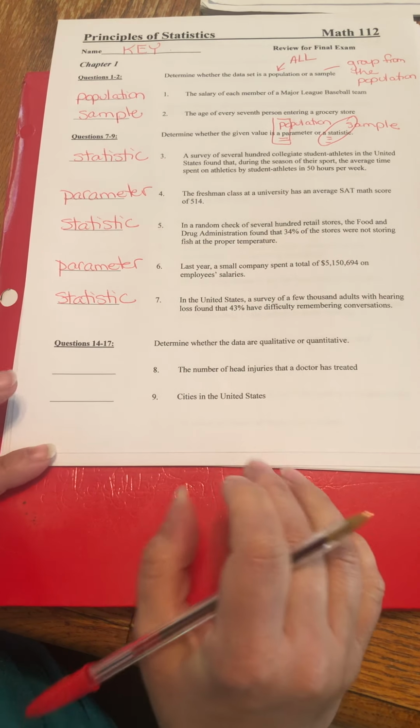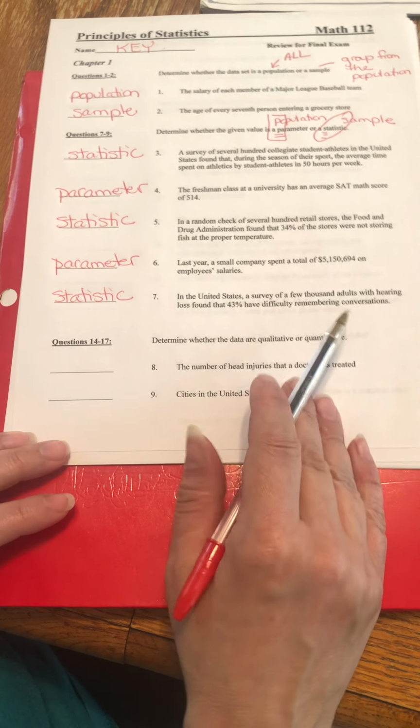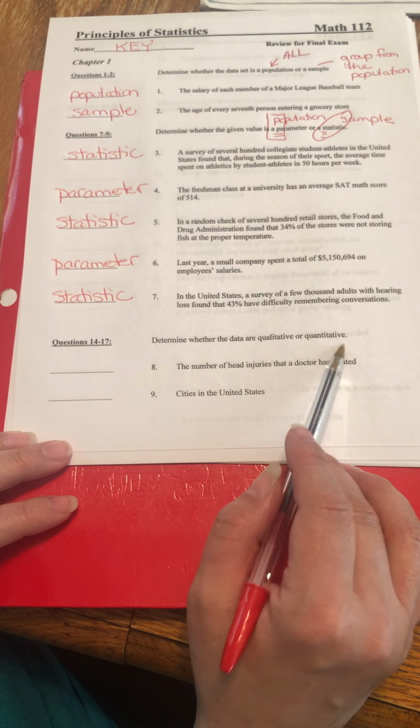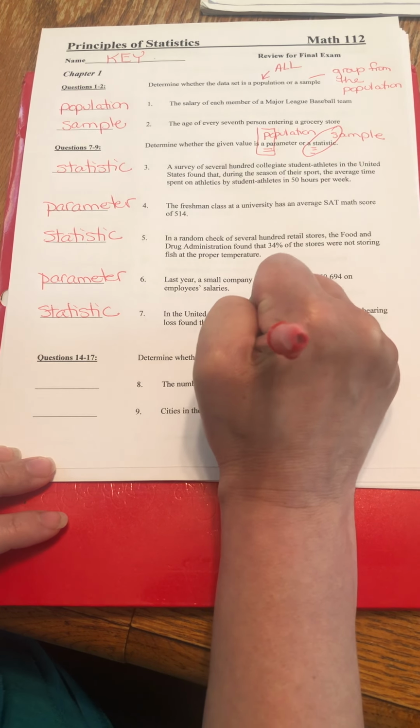And there's the next set. Questions 8 and 9. Determine whether the data are qualitative or quantitative. Qualitative means a word answer.